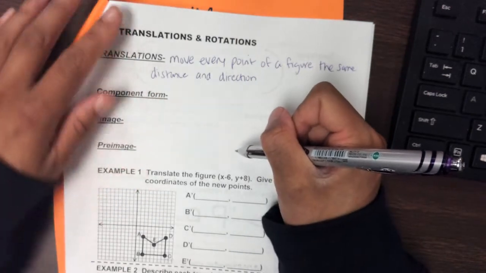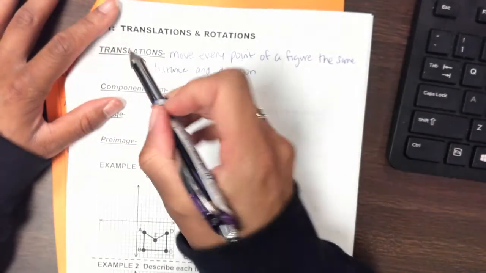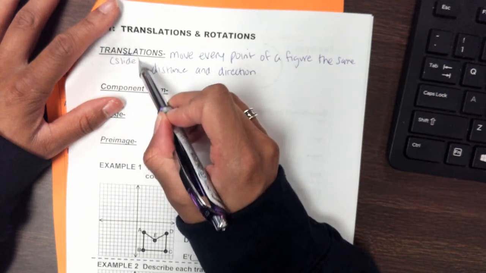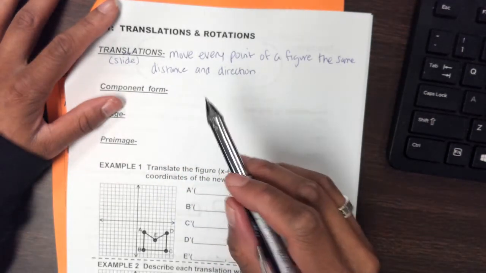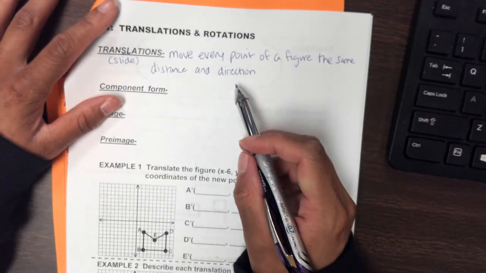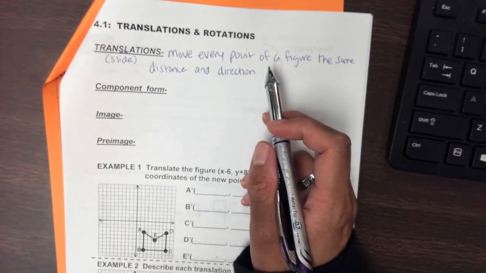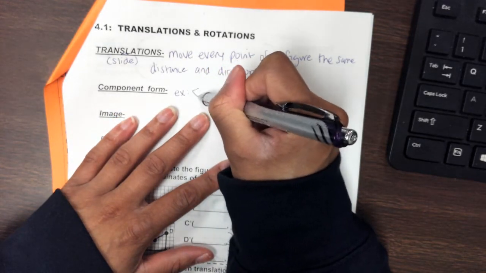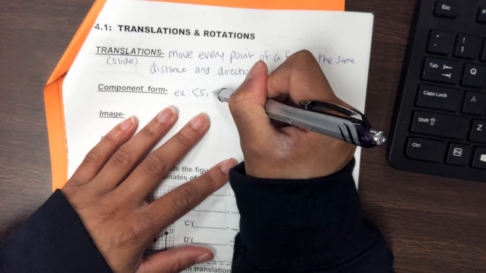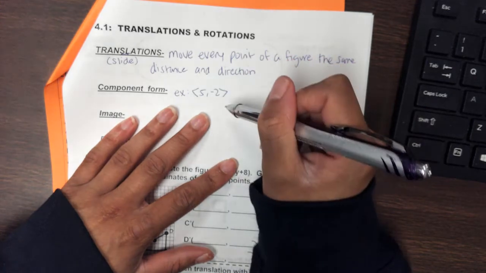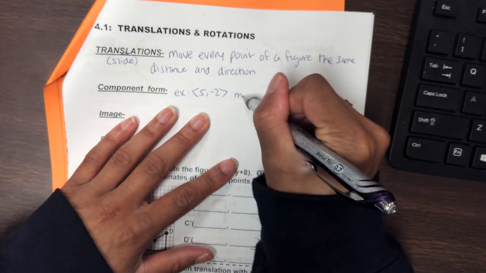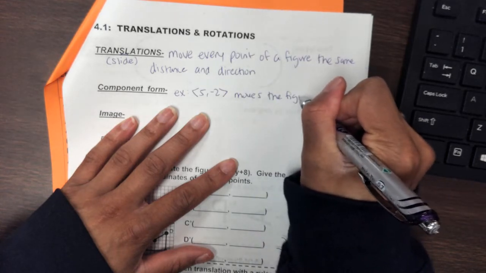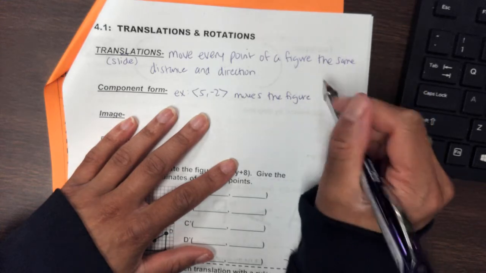And if you remember this partially maybe from middle school, translation has SL in it, so I think of slide. So it slides over to the left or to the right or up or down. Same distance, same direction. A component form is written in an example like this. Note these are not parentheses. This is just an example of 5, -2. This means that it moves the figure or shape or line, okay?